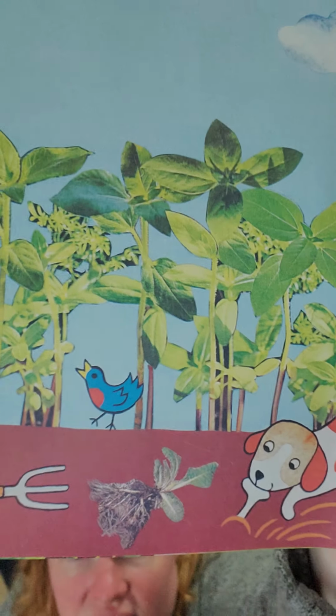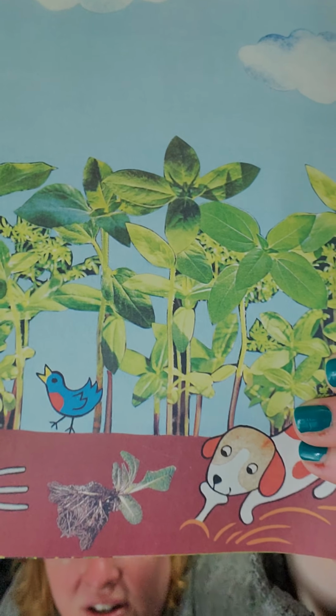See if I can get close enough so you can see that it's a photograph. There are also black and gray photographs over here. Yeah, I think those might be illustrations still though.